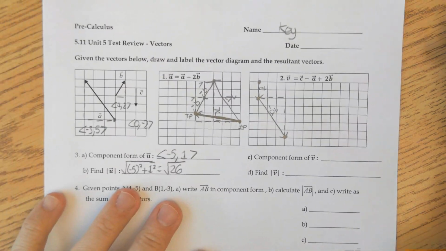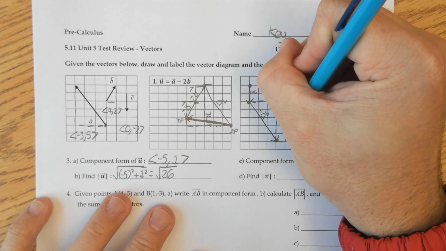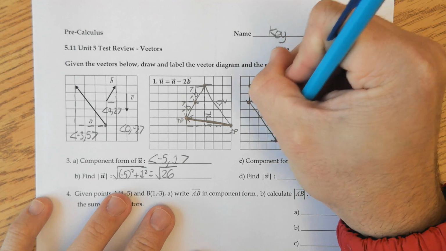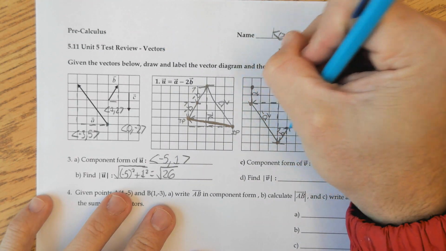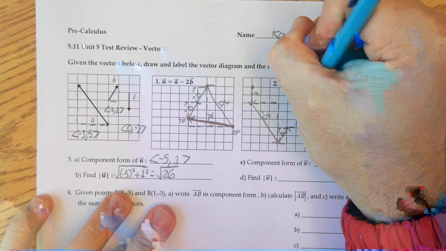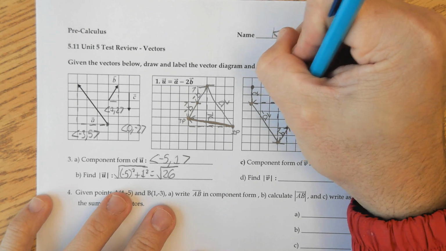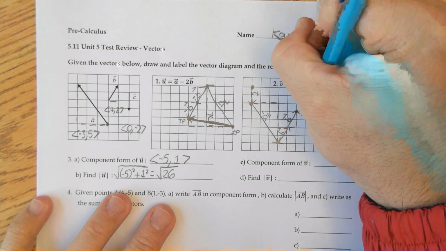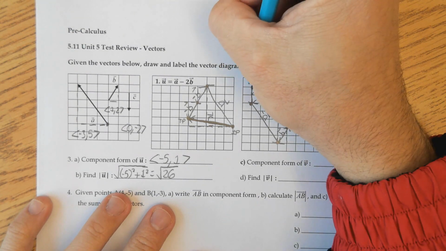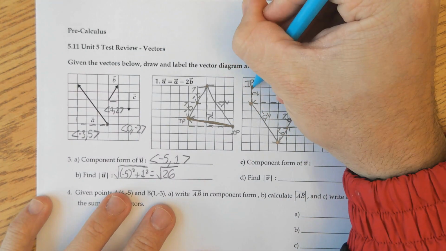And then now we're just doing positive 2B. So we've got to do 2 B's in a row. So right 1, up 1, 2. Point there, label that B. And then right 1, up 1, 2. And then label that another positive B. This is my terminal point now because that's the last point of our last vector drawn, and then my initial point is where we started C.